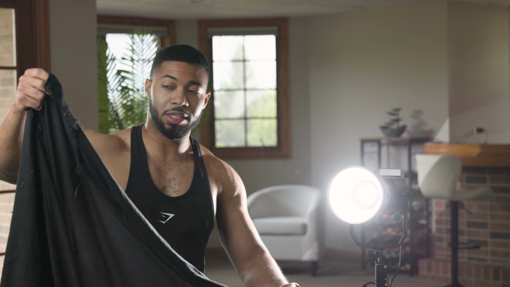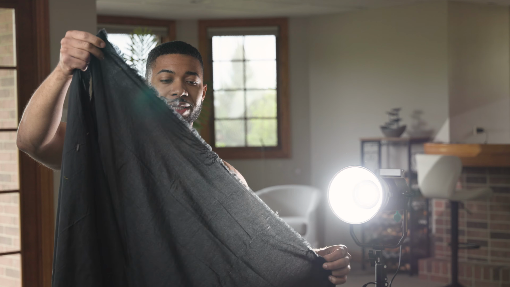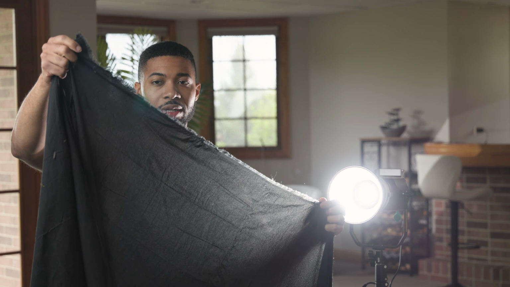I almost stopped here, but the problem that I noticed is that this material is such a fine weave and it's very delicate. So you can see the edges fray very easily, which is not the end of the world.